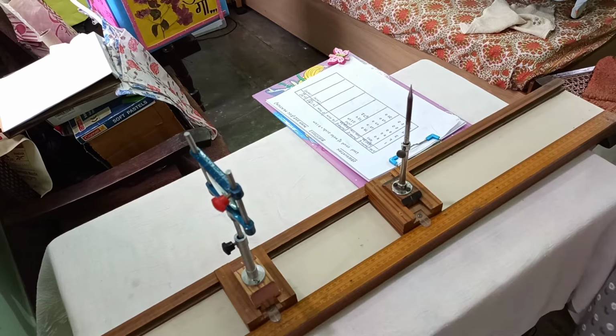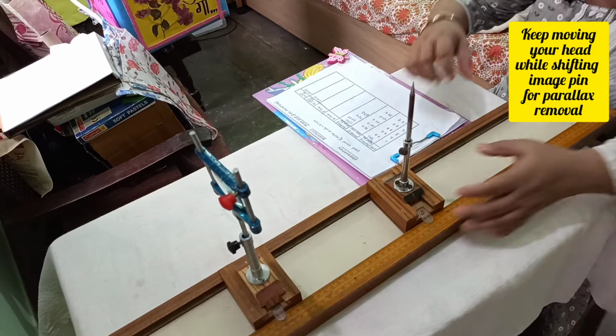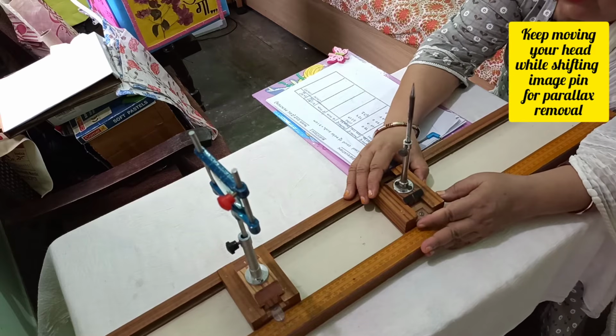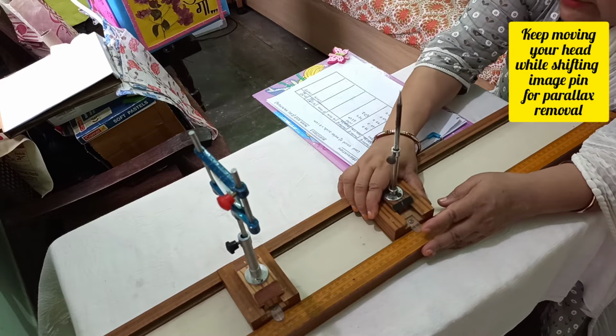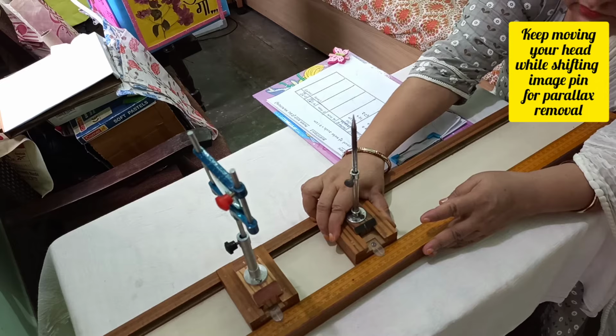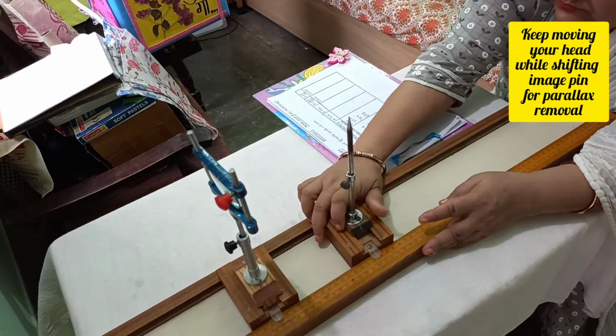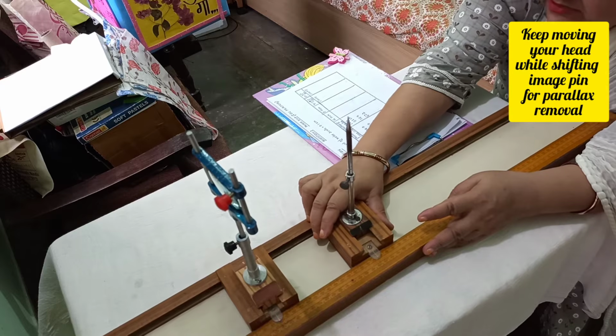You have to sit properly at the level of the lens and then move the image pin. Keep moving your head also. And parallax is removed.